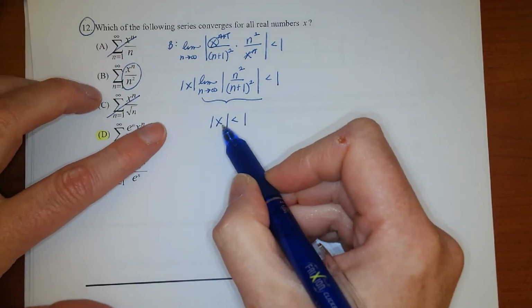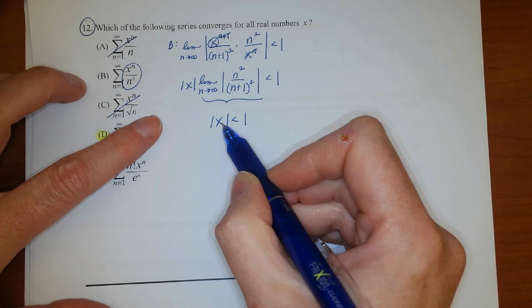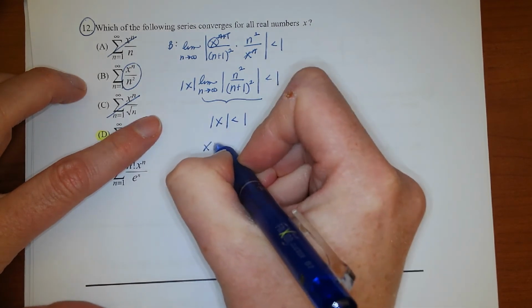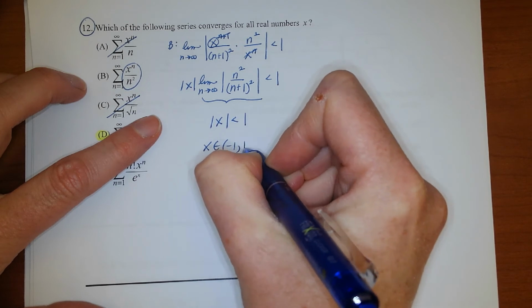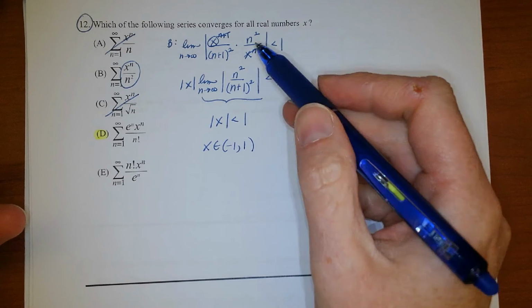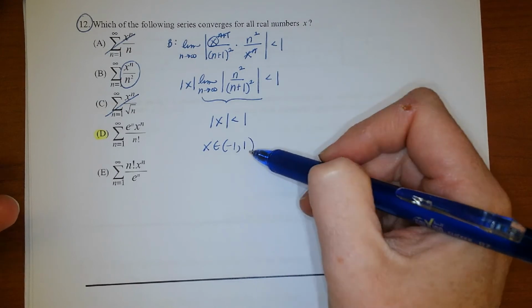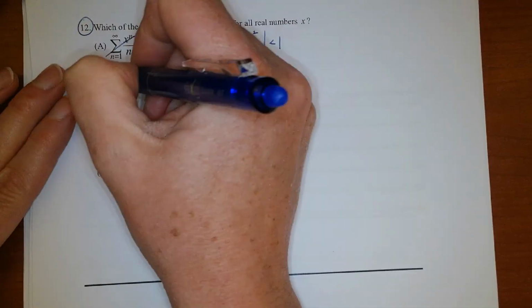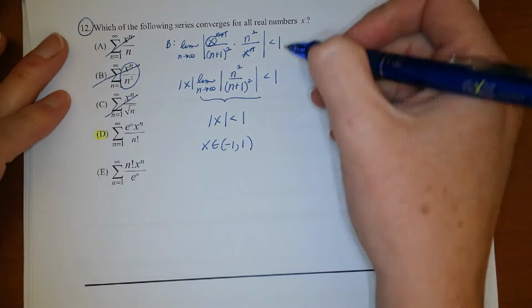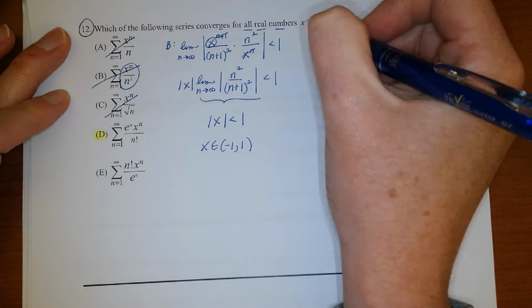And then the solution to this would not be all real numbers, right? The solution to this would be x values from -1 to 1, right? If we were asked to find the interval of convergence, I'd have to check endpoints, but I wasn't asked that. So I just ruled B out because the solution to this is not all real numbers.